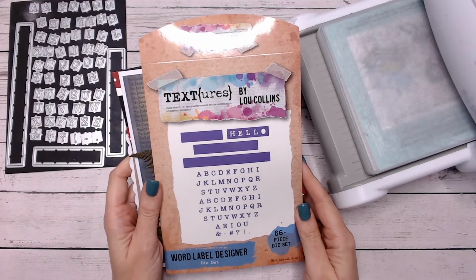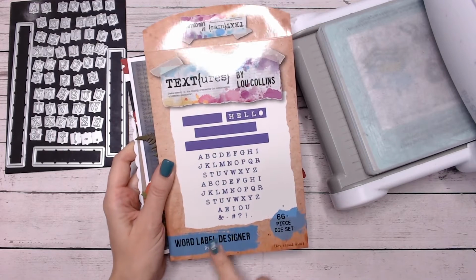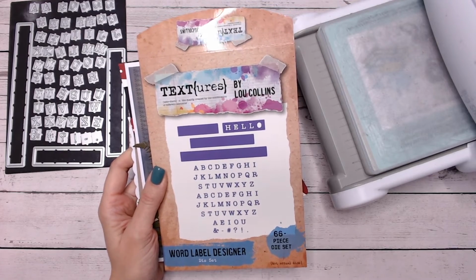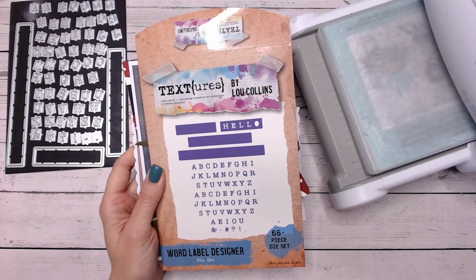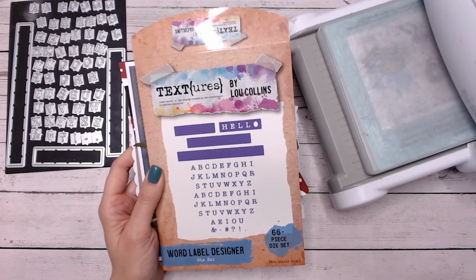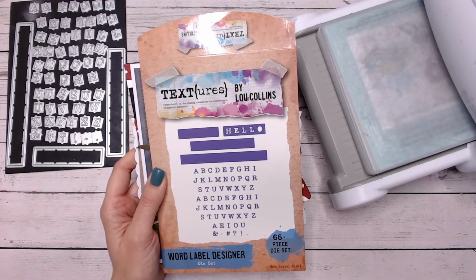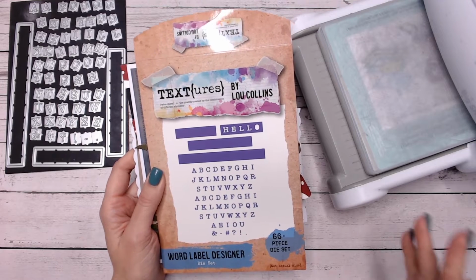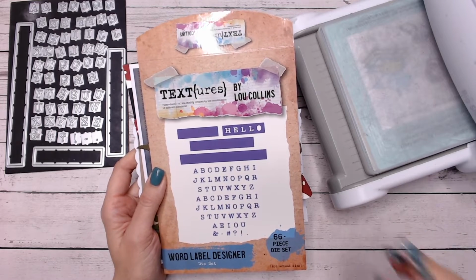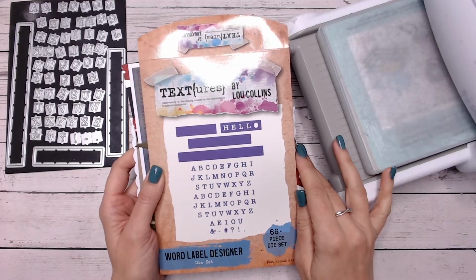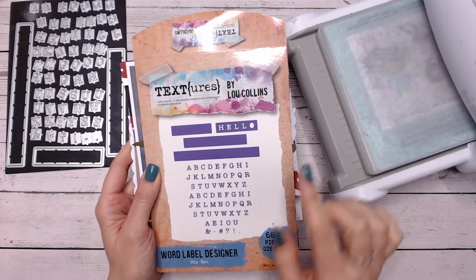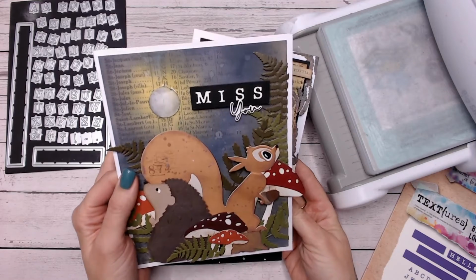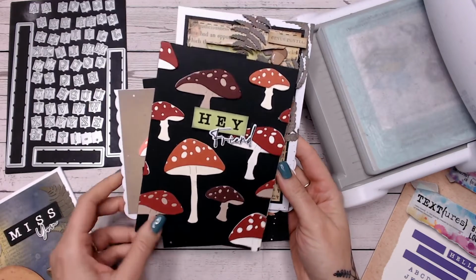Part of the Textures Woodlands collection includes the word label designer die set, and I wanted to show you today how this works, because this is a unique system that allows you to create any name, any word, any phrase, any sentiment using these dies, which is fantastic because if you don't have a die or a stamp with a particular word, you can build your own really quickly and easily and in a really fun kind of label style font as well.